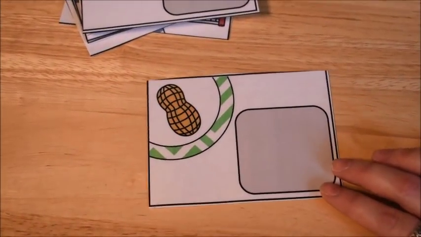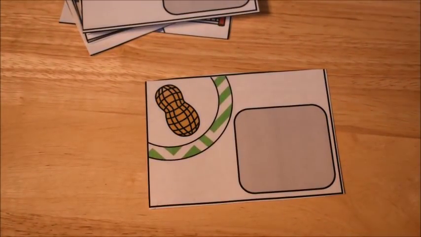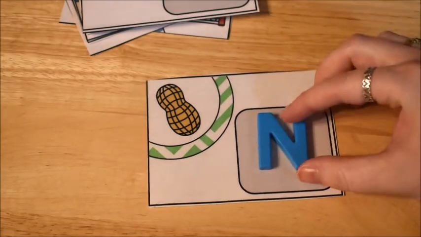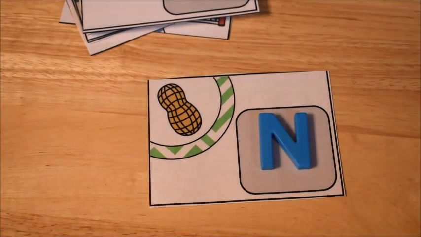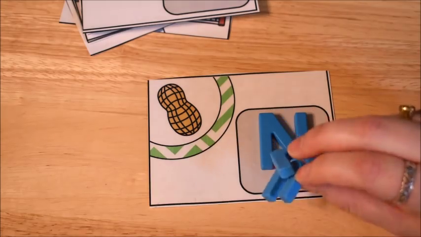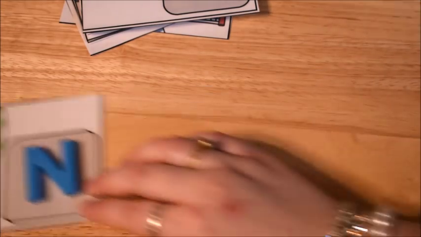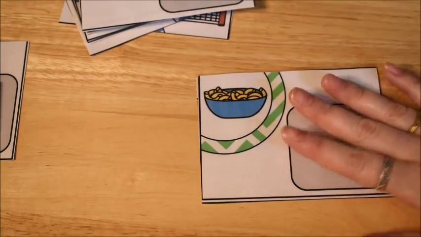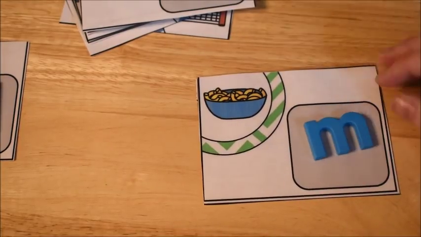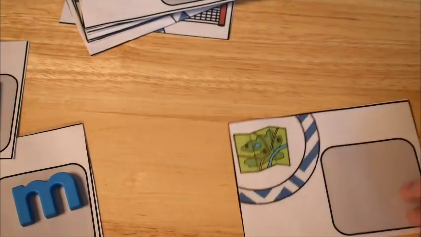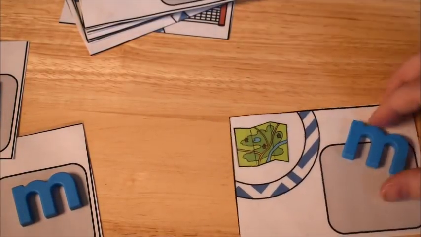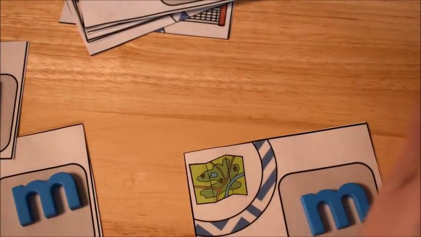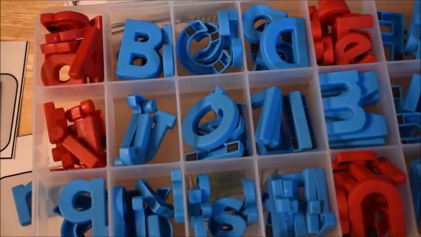Okay, this is a nut, and so they're going to go ahead and put an N in the box. Now I have capital N's and lowercase n's, and I'd probably have them use both of them just so that they can get an idea of what the different ones look like. This is macaroni, so they're going to use M. This is a map, M. And here's my box of magnet letters that I'm using right now.